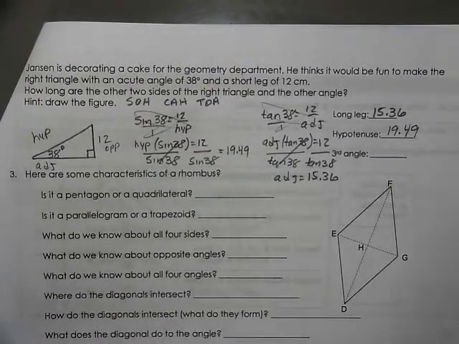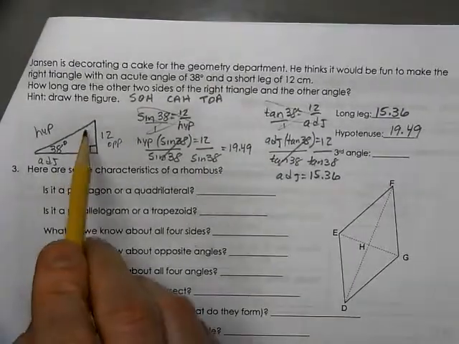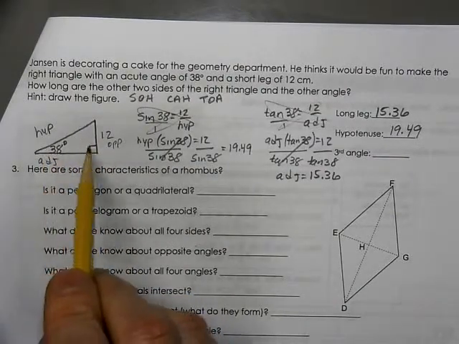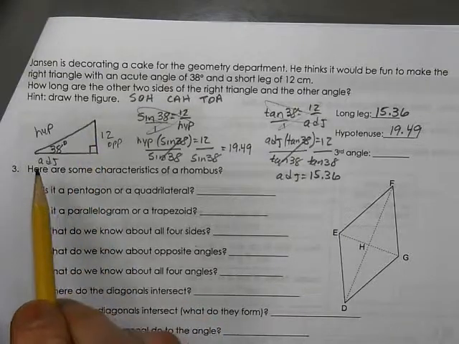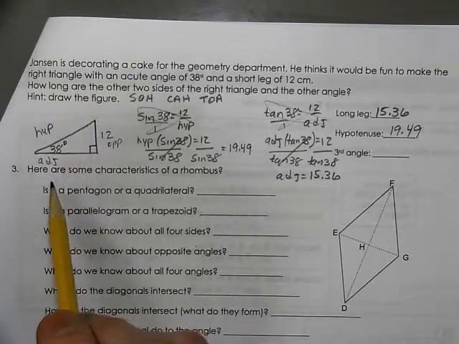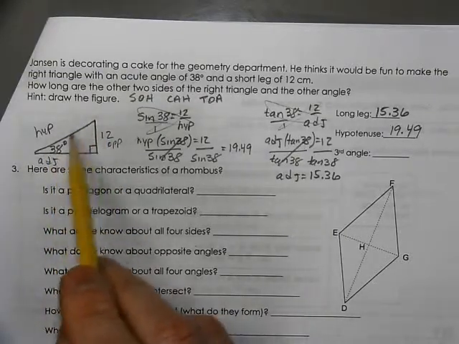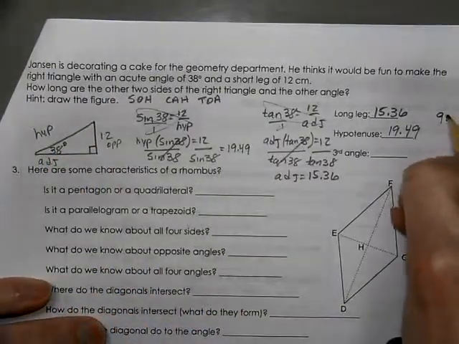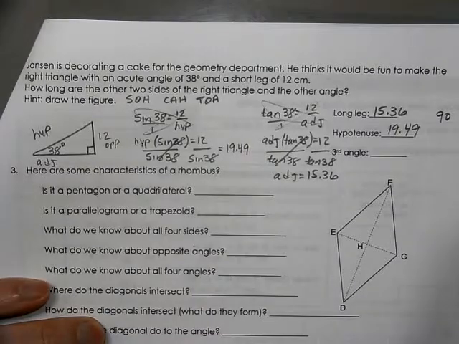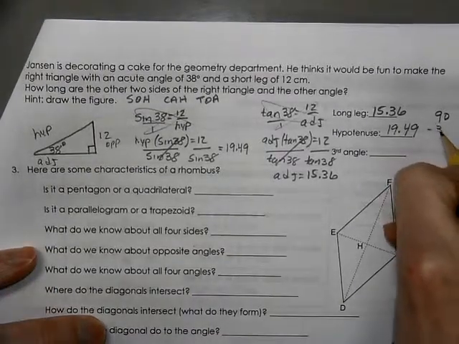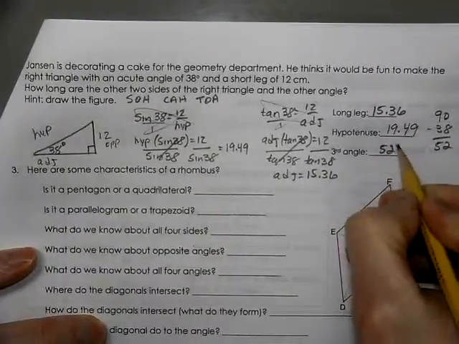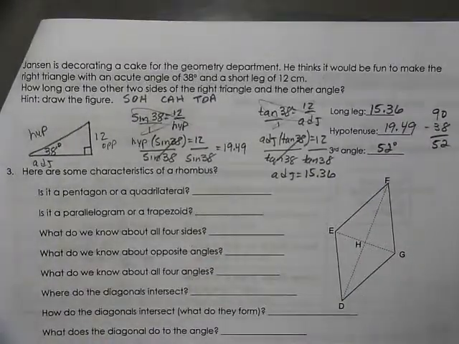Now to calculate this last angle, the last acute angle. Well, we know that all three angles have to add up to 180. This is a right triangle, so that would show that the two acute angles have to be complementary. So you know that those two acute angles have to add up to 90 also. So we're going to get 52 degrees when we subtract 38 from 90.